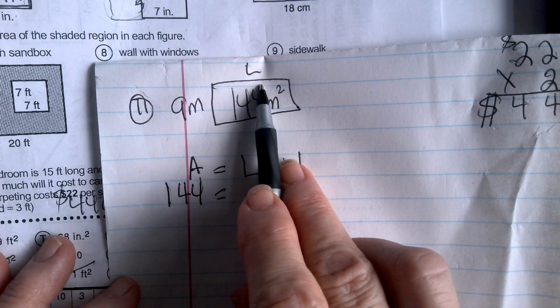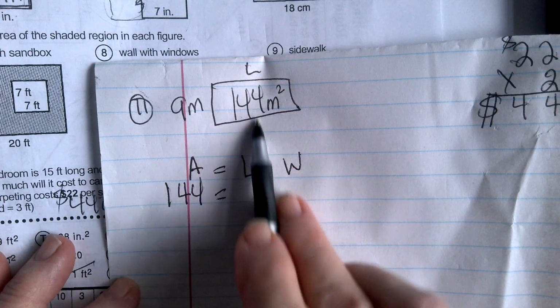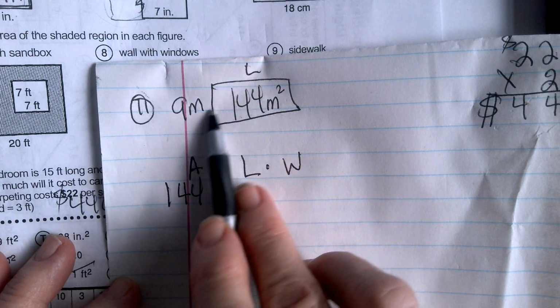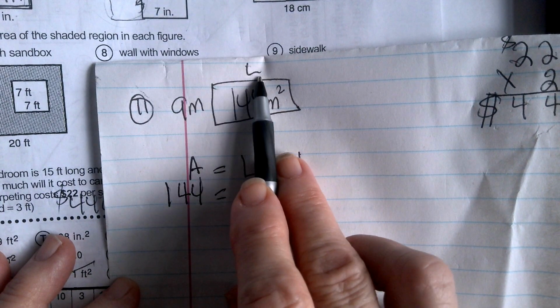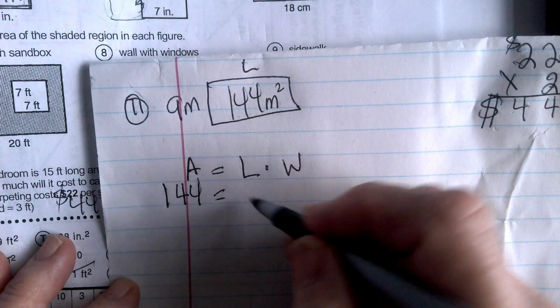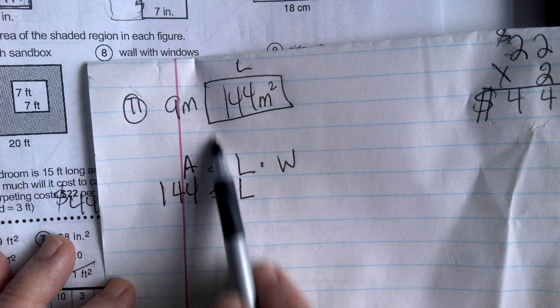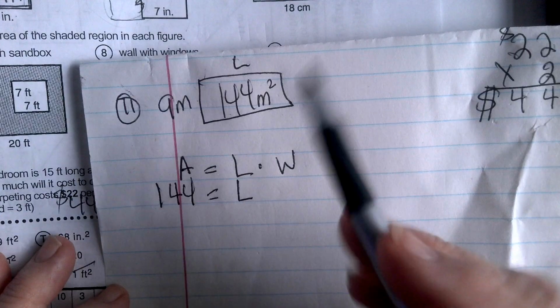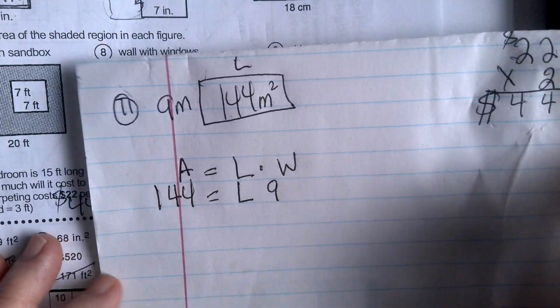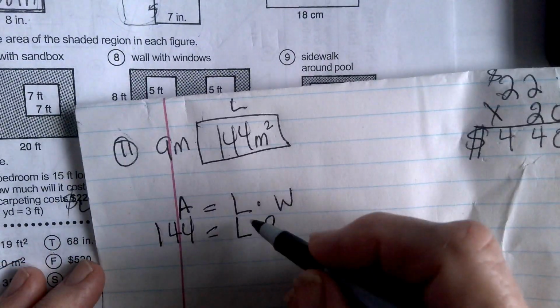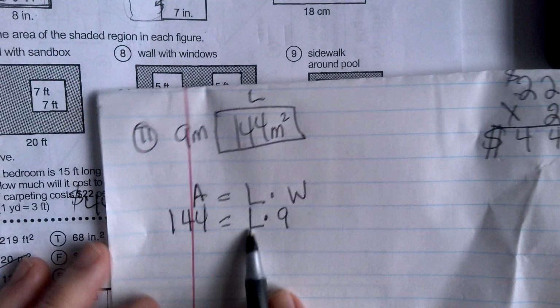Do we know the length? We know the width, but do I know the length? No. So put the length back down. Do I know the width? It is 9. So the question was, what is the length?